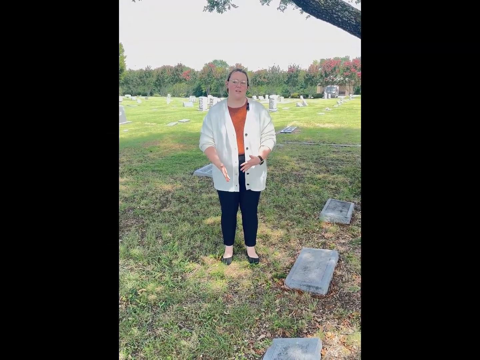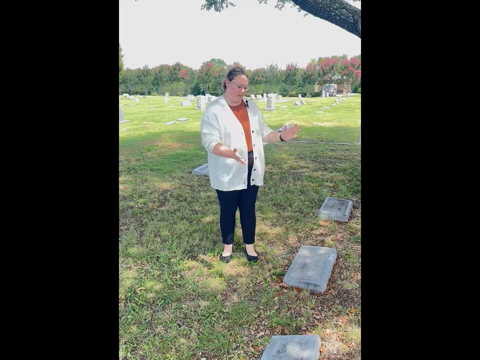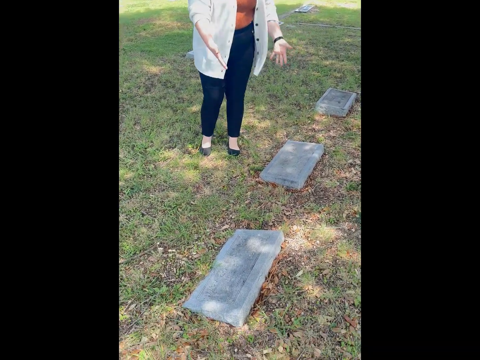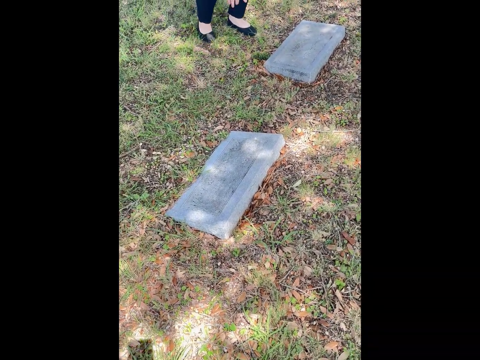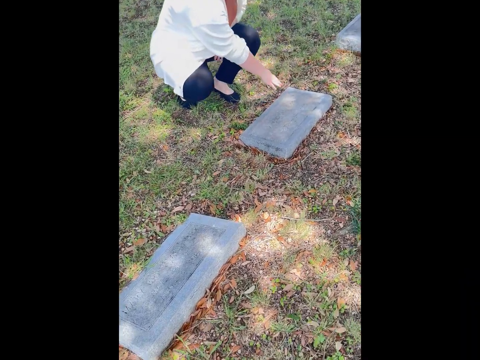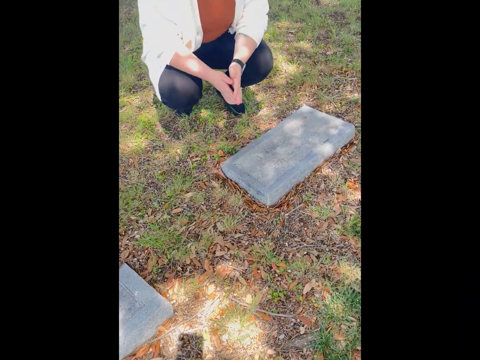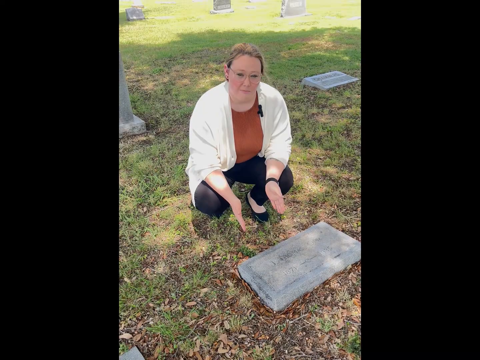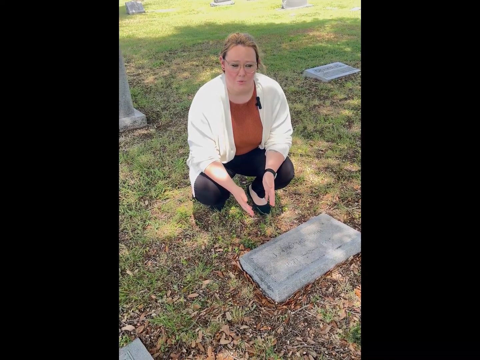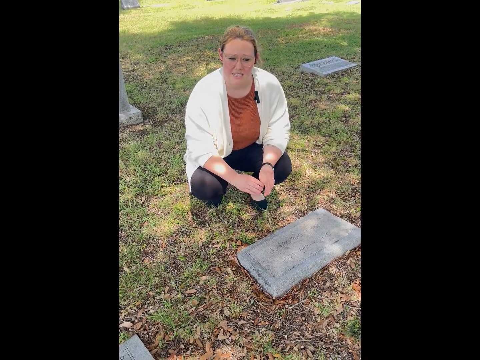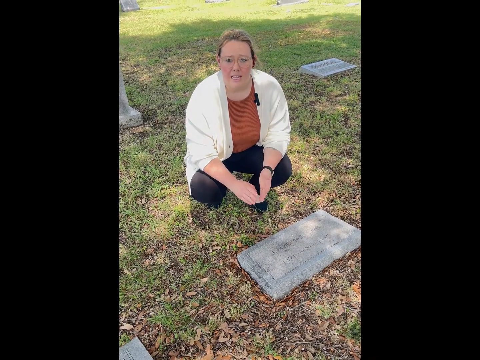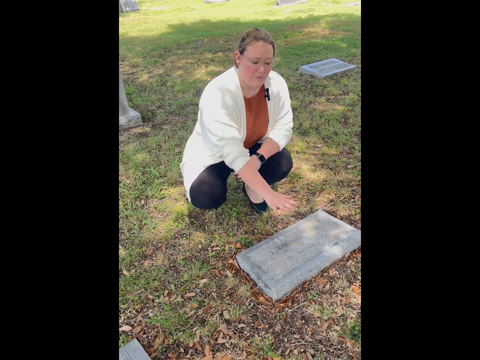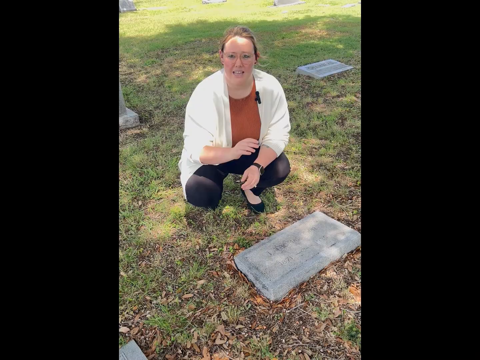So the first type of marker that we're going to talk about today is a flat marker or a land marker. So land or flat markers are markers that lay level to the ground and are oftentimes made out of granite. These particular types of markers are often used when you want something that's a little easy to maintain in a cemetery, or if you want something that can lay flat so you can put things around the headstone.